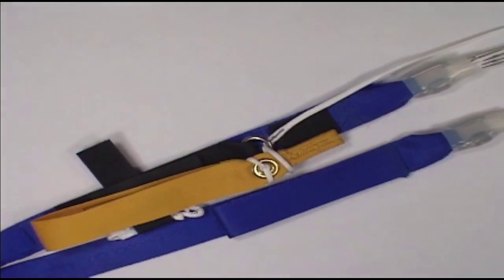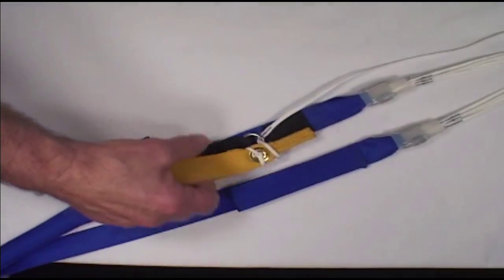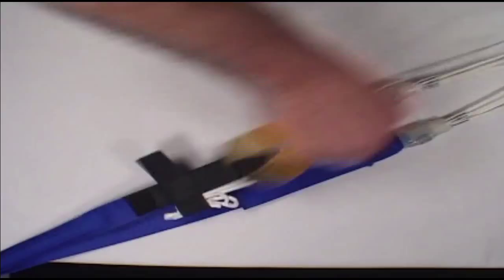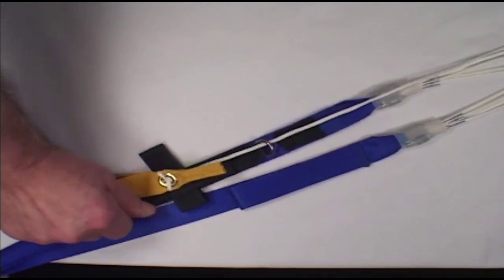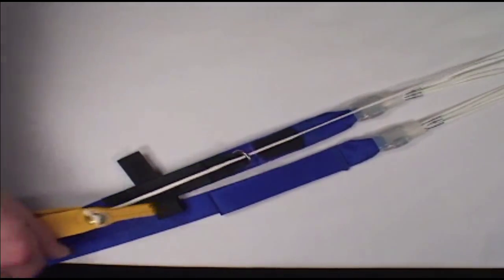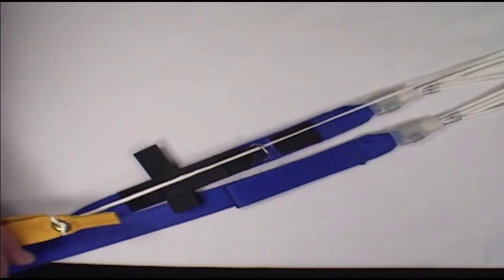At the end of the steering line is a yellow fabric loop called a steering toggle. There are 2 steering toggles, and they are often referred to as brakes. These terms are interchangeable, and both are commonly used throughout this video and in skydiving lingo.